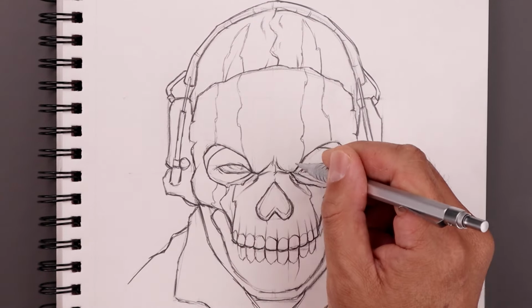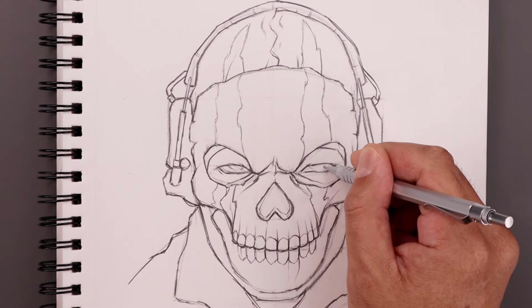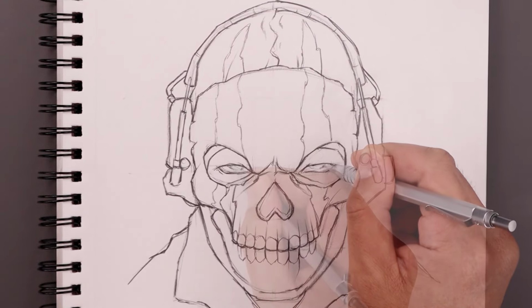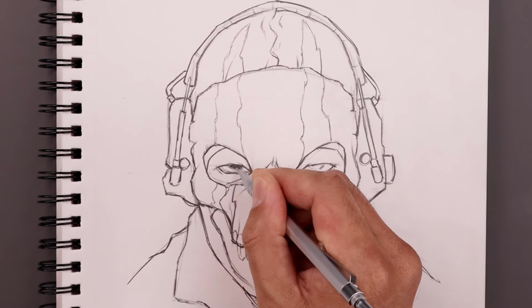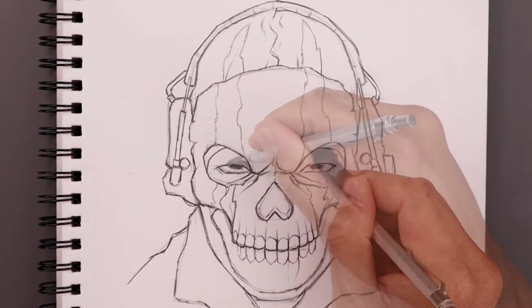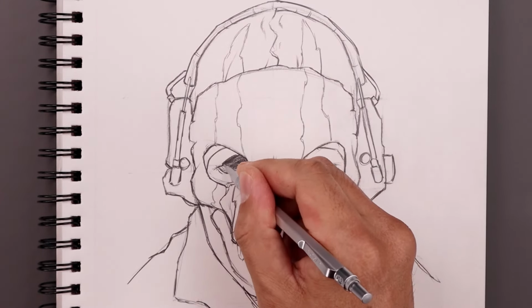I'm going to go and just block in the bottom edge of the pupils. Just tucking that up underneath the eyelids. I'm going to just darken that up. I'm also going to darken up the outside area around the eyes.